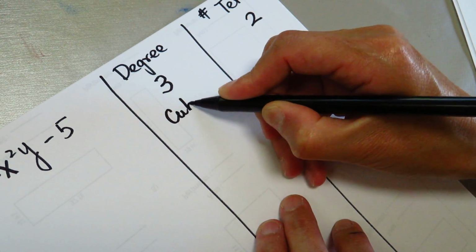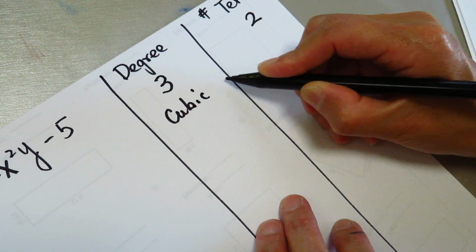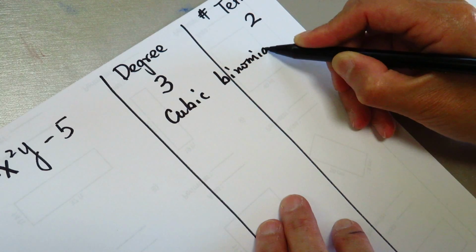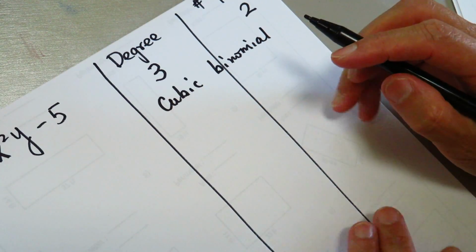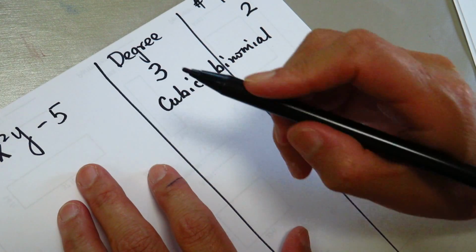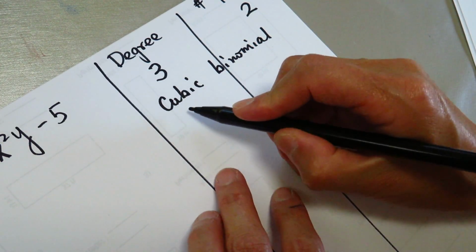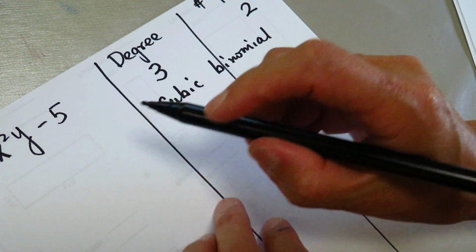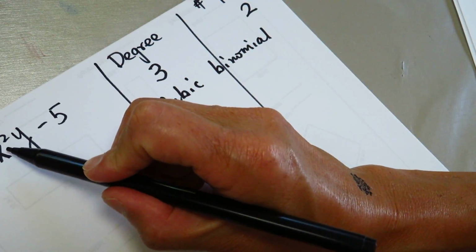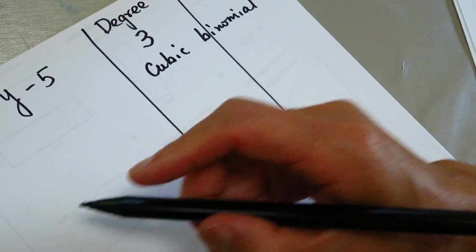We call it cubic binomial. If you have learned Latin, it becomes easy. If you have not learned Latin, like myself, I check the dictionary for it. And the math concept is that the degree is 3.